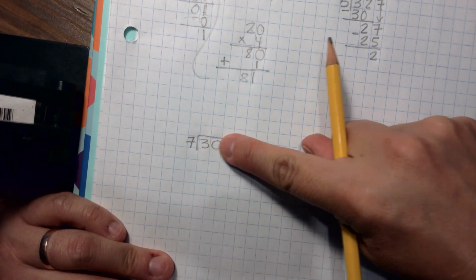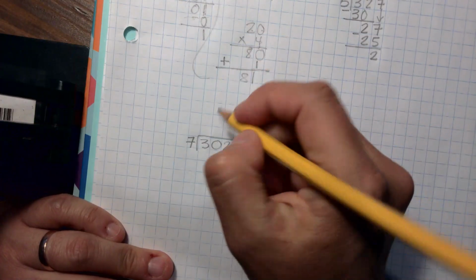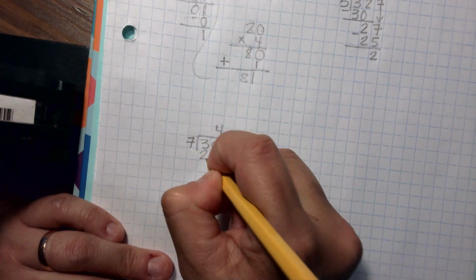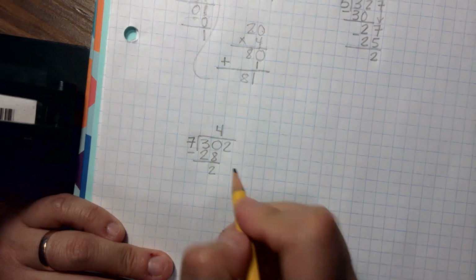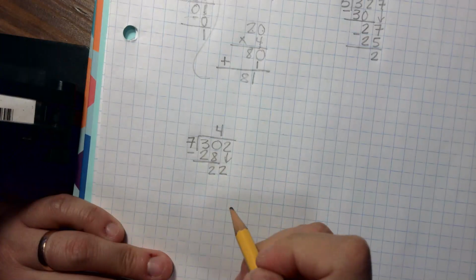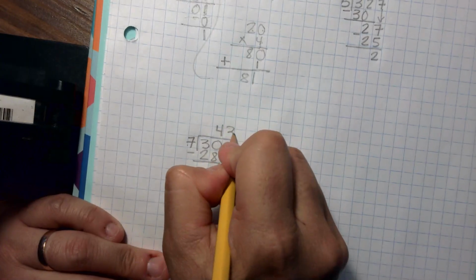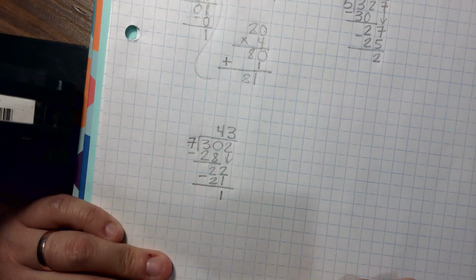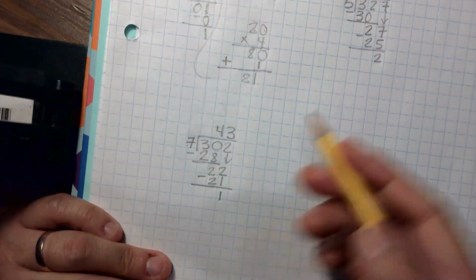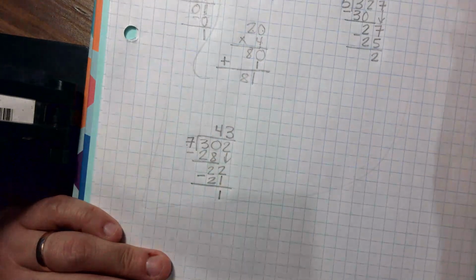No. So I have to take the 30, right? 7 times 4 is going to give me 28. Remainder 2. And I bring down the 2. 7 times 3, 21. Remainder 1. Okay? So this is some of the things that are going to be on your quiz tomorrow.